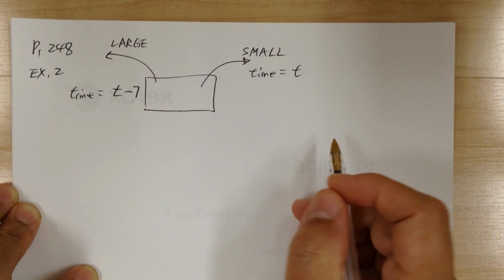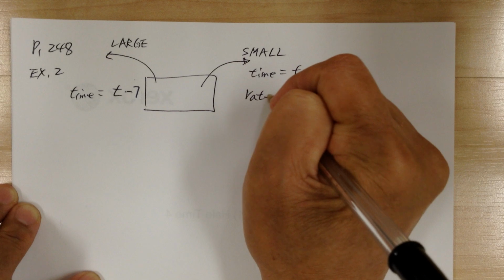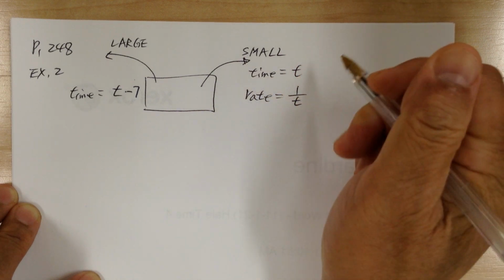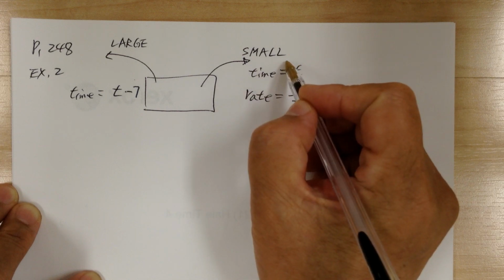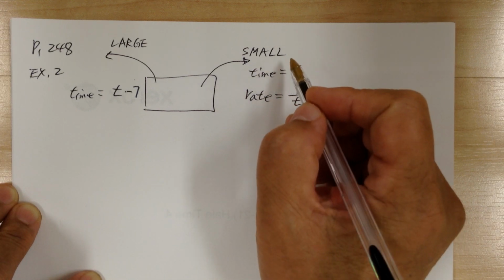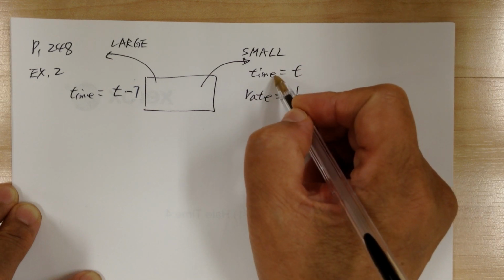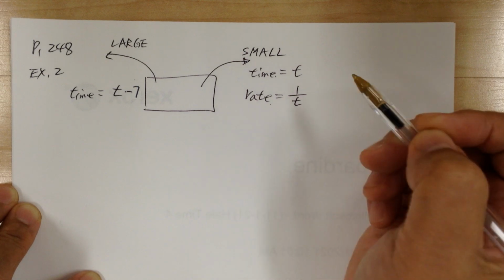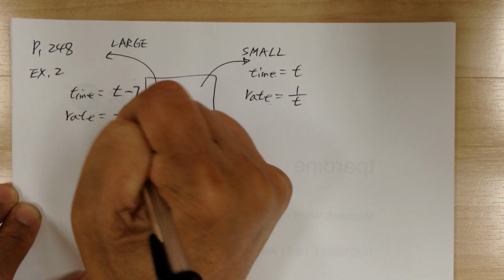So the rate would be the reciprocal. The rate would be equal to 1 over t. For example, if it takes 10 hours to pump out, then the rate would be 1 over 10, because it will pump out 1/10 every hour. That's why when you have the time, you take the reciprocal to get a rate. So over here, the rate will equal 1 over t minus 7.